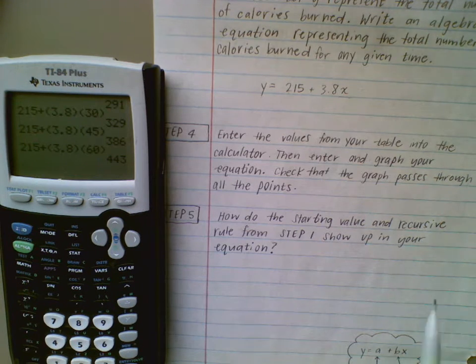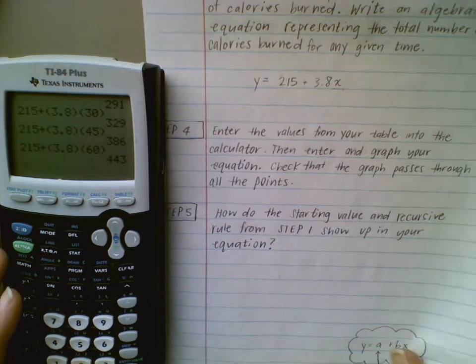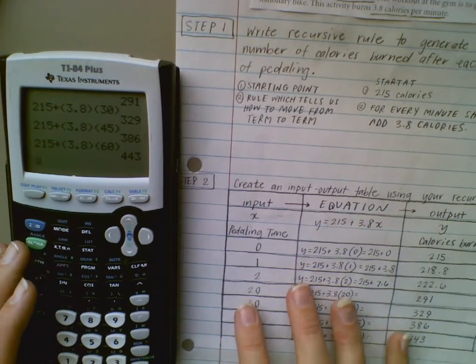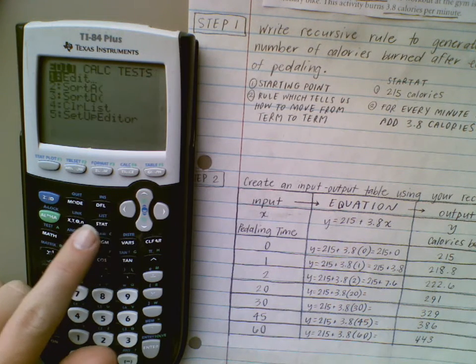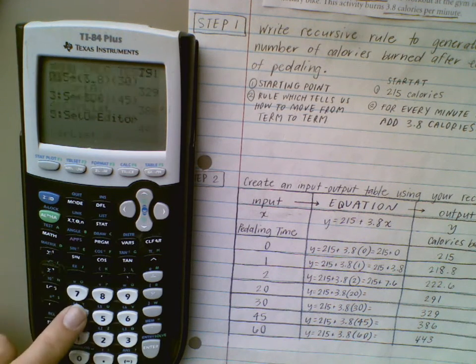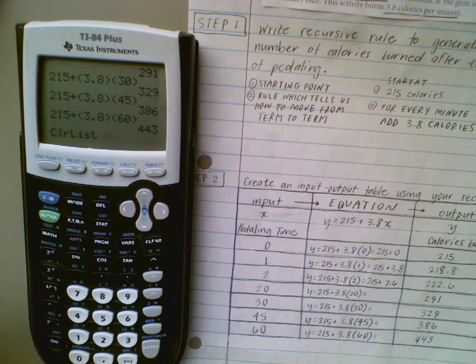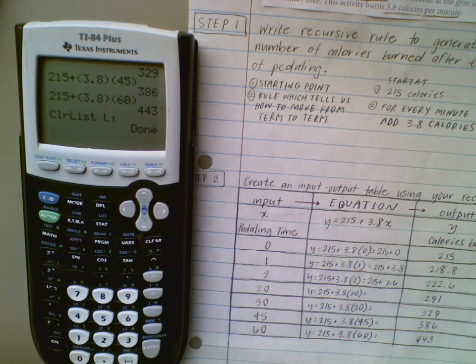Now what we want to do is enter those values from the table into our calculator, and then enter our graph into the calculator, and make sure that the graph passes through all of our points. So you guys can use your TI-84 calculator on your Chromebooks to follow along. It should look pretty much the same. I'm going to go to Stat, and I'm going to hit number 4, Clear List. And I want to clear list number 1 because I had some values in there. Hit Enter, and that's done.